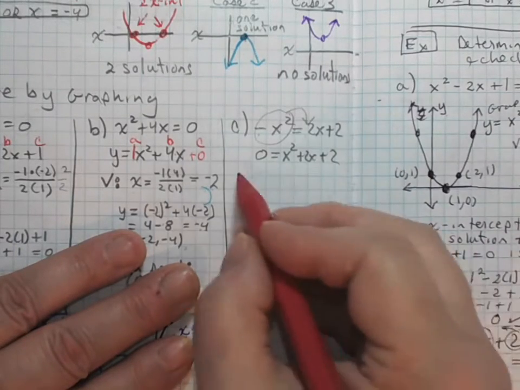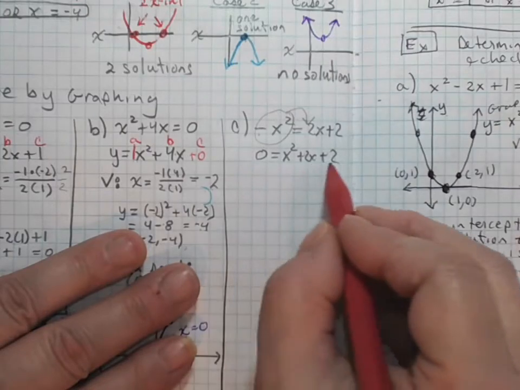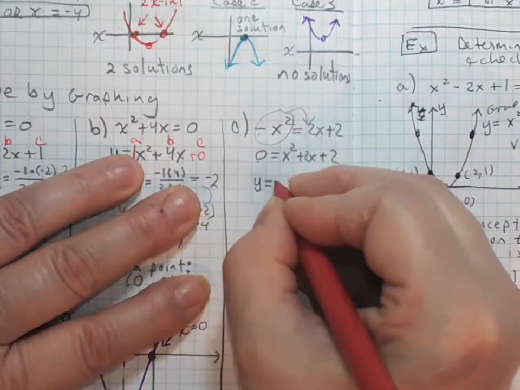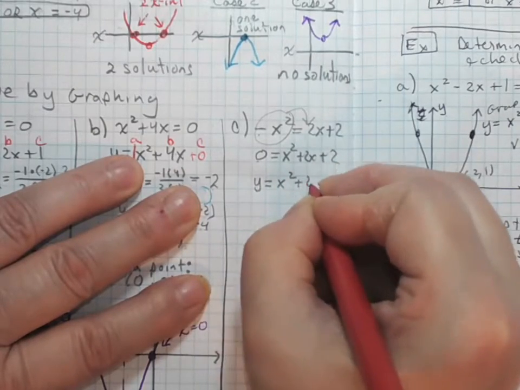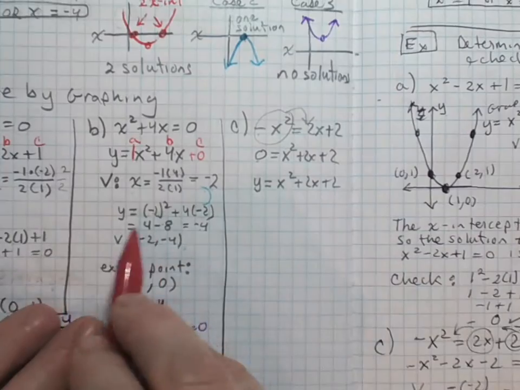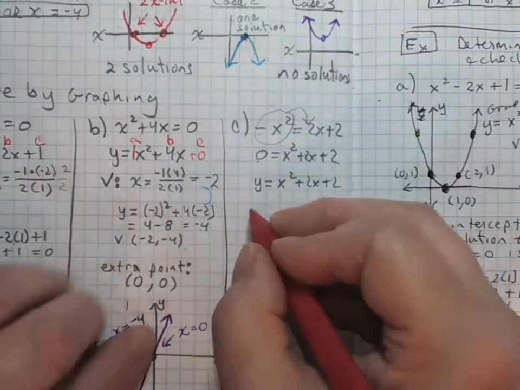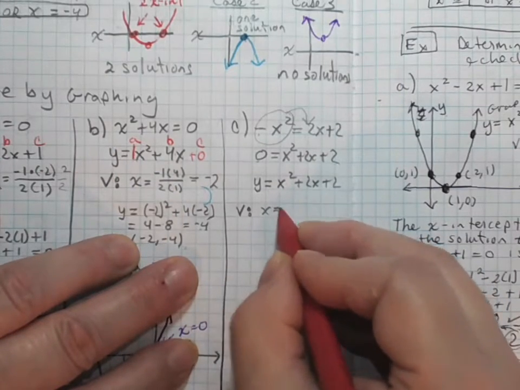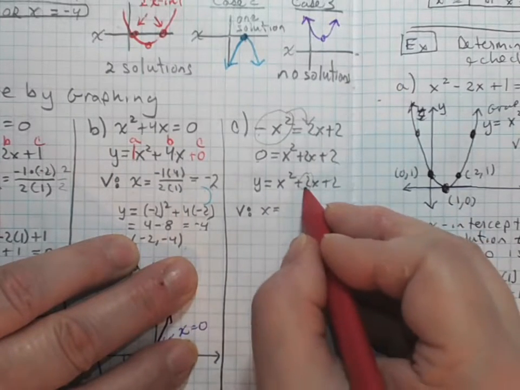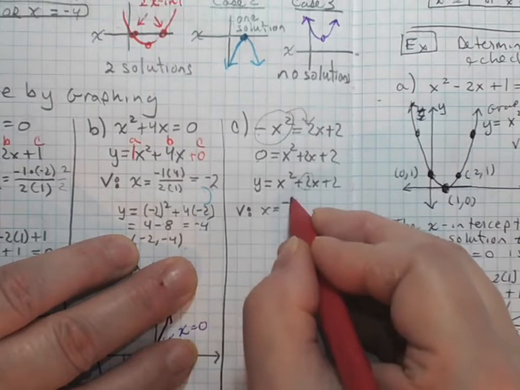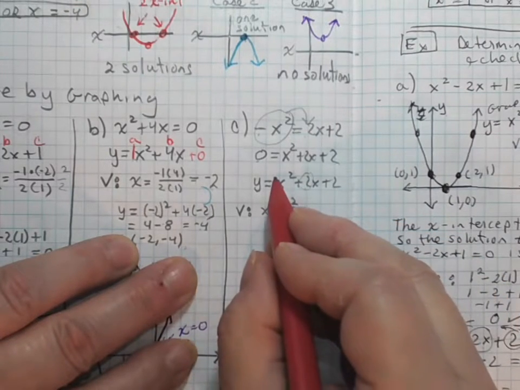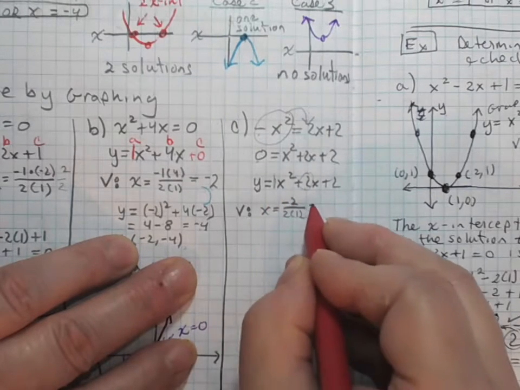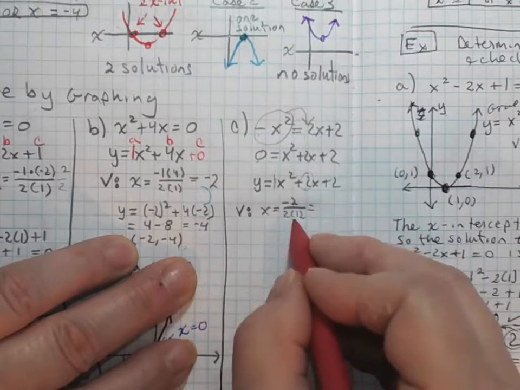All right, so remember that we rewrite this as a function that we're going to graph. So I'm going to put a y where the 0 is. So y equals x squared plus 2x plus 2. And now I calculate the vertex. Negative b, so the x coordinate is -1 times 2, so -2, over twice a, and a is 1, so 2 times 1, which is 2, and this reduces to -1.